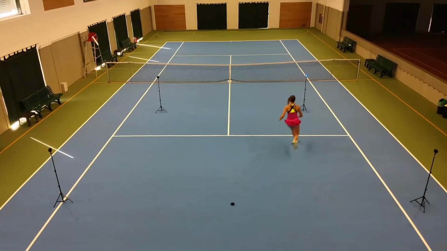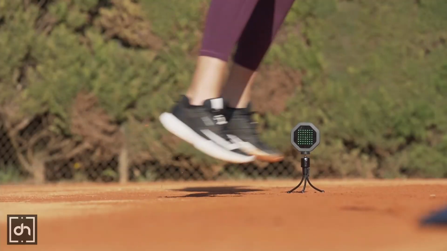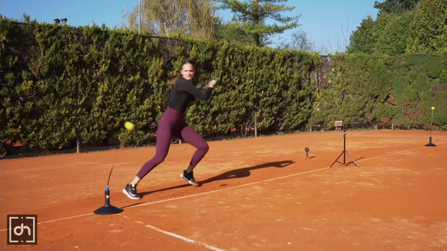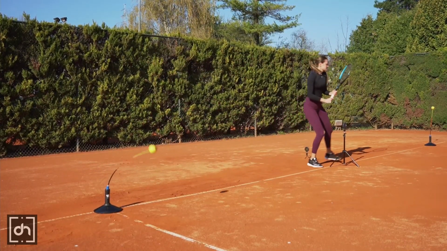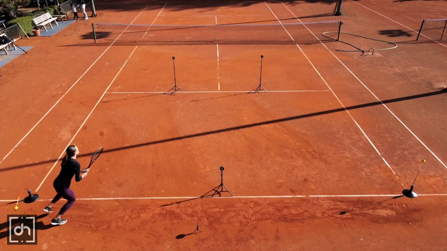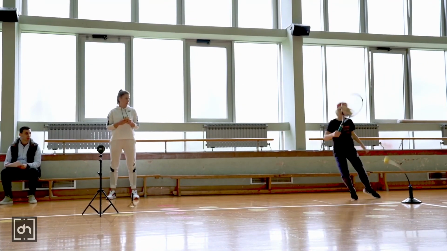Those were just a few applications of the reactive agility feature within the SportsReact system. Currently, these can only be generated using the custom mode. However, we are planning to introduce newly designed reactive agility templates in the near future to simplify the process for you. Be sure to explore the various options and discover the ideal drills that suit your needs.